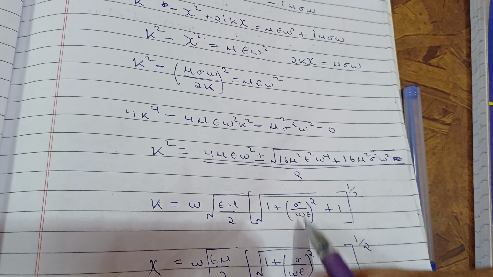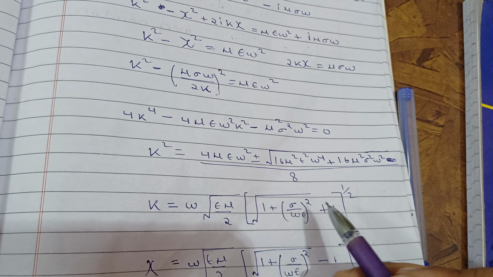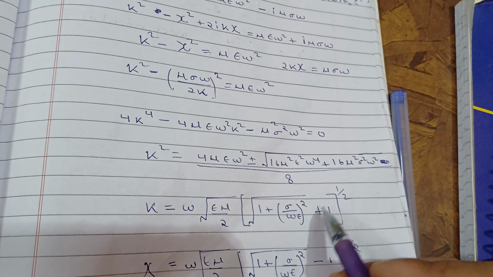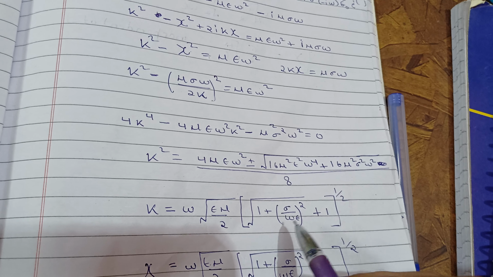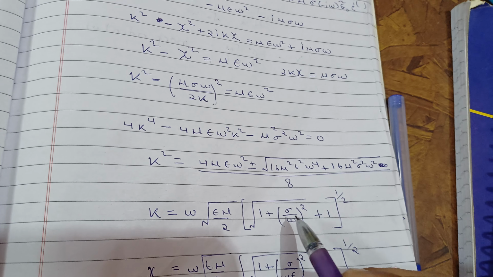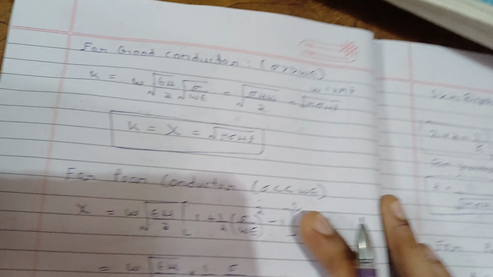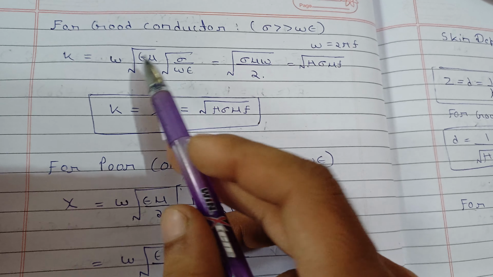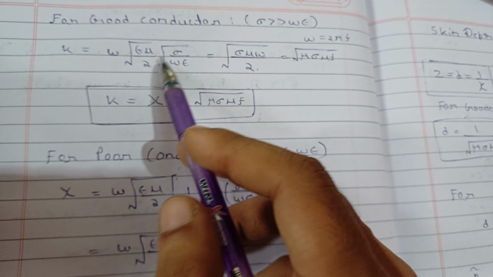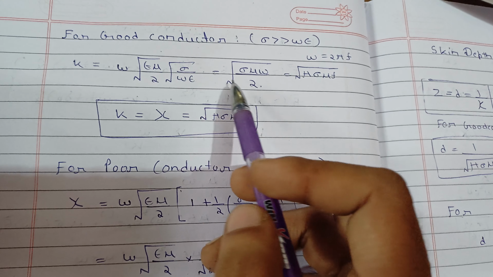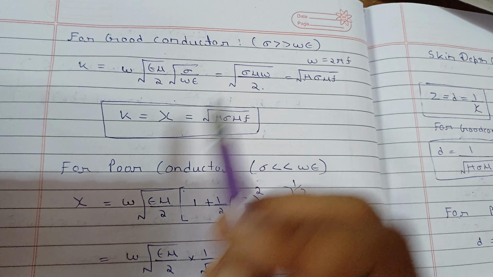So this value is very large, so this one can be neglected, and again this second one is also neglected. So we'll get only what? We'll get sigma by omega epsilon under root from here. So we'll substitute it here, and now the epsilon will cancel out, and we'll see what will be remaining: it will be sigma mu omega divided by 2.